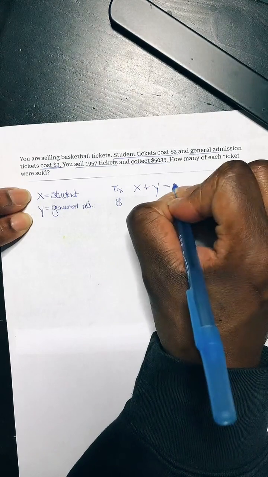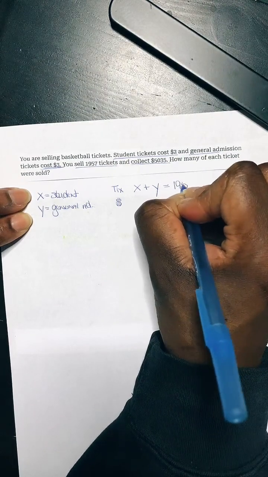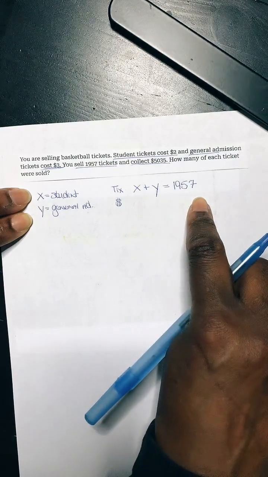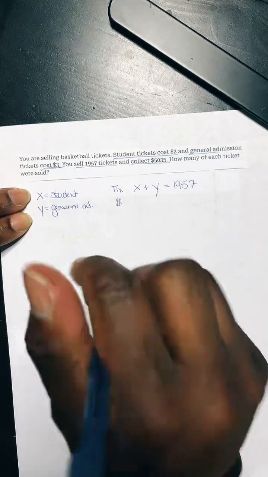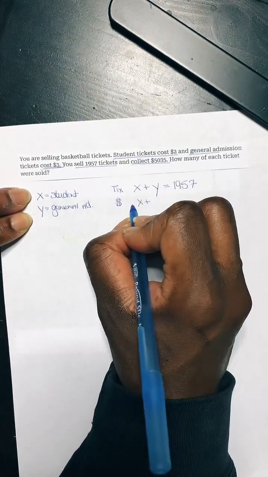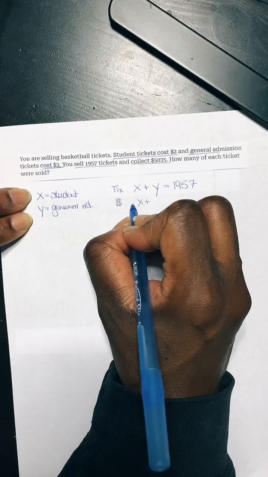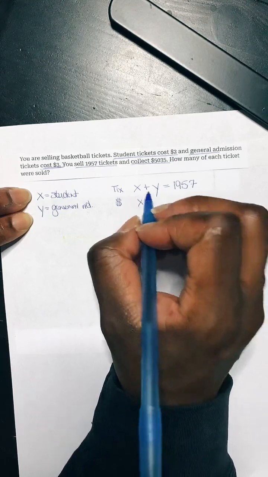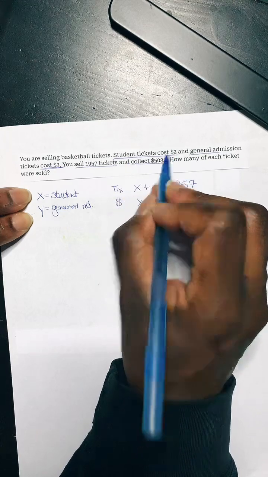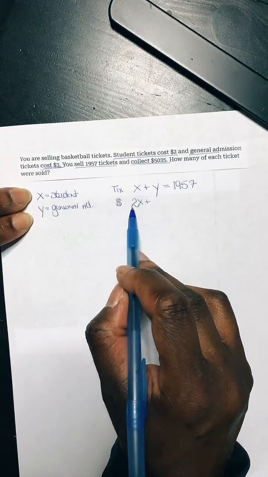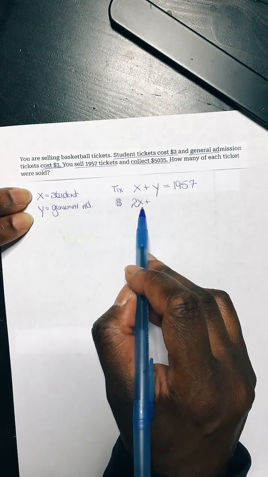1957. Good. So we're putting our 1957 right here. So now we're going to deal with the money. How much are the student tickets? Okay. So we got our $2. So student tickets, $2. So that is 2x. So that means $2 per student.